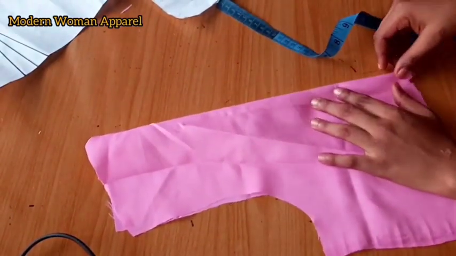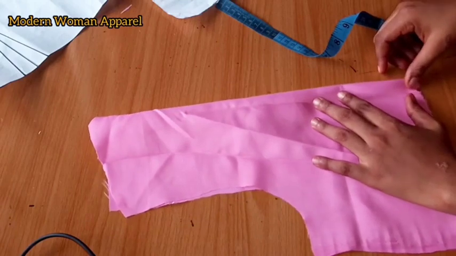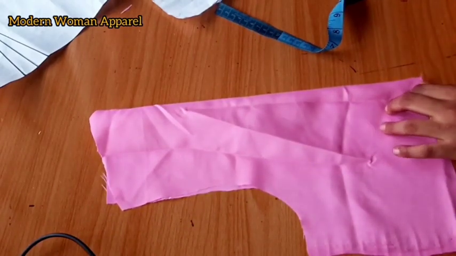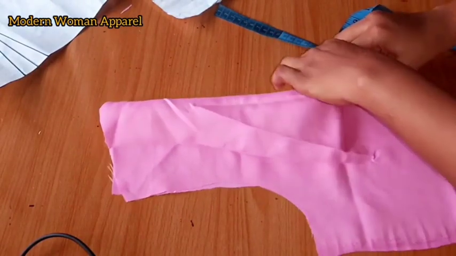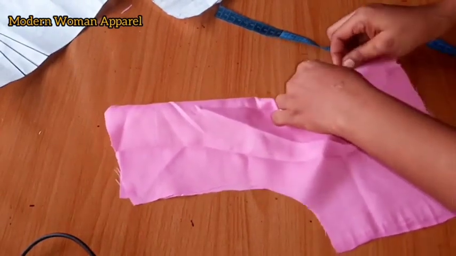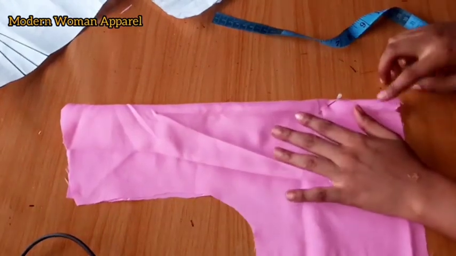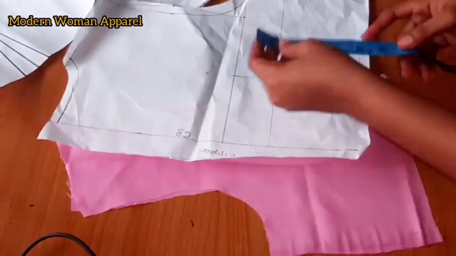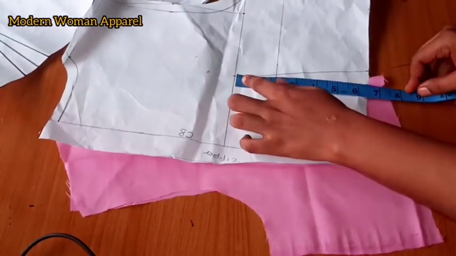Match these two notches together, secure with a pin. We got 6.5 inches.